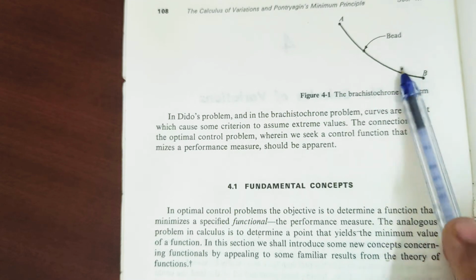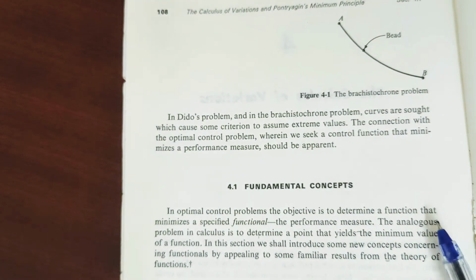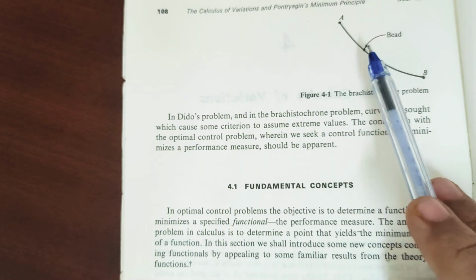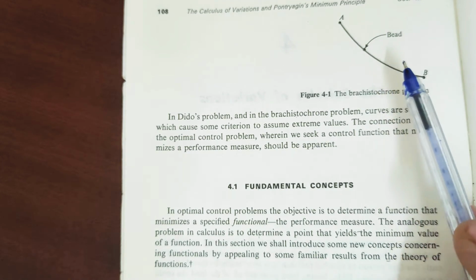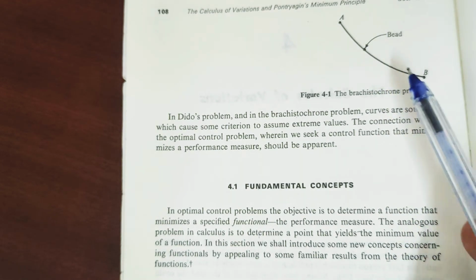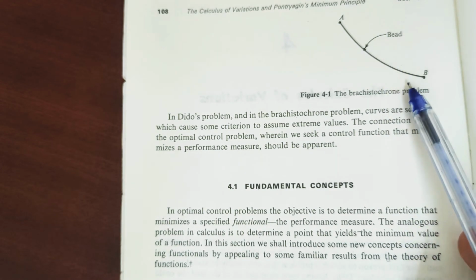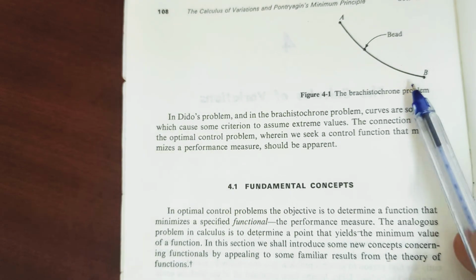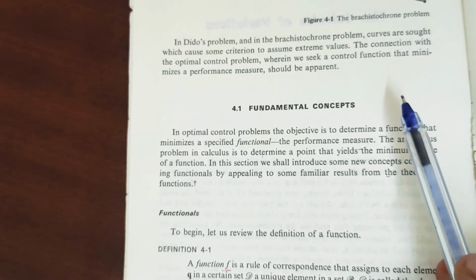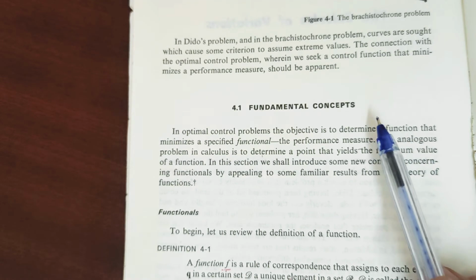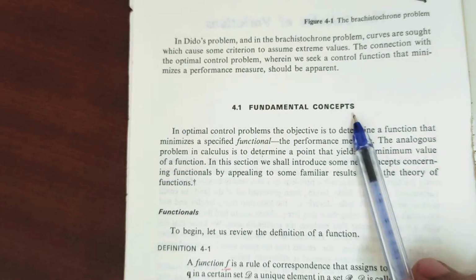So we have to select the path by using the calculus of variations theorem. That is the connection with the optimal control problem. We seek the control function that minimizes the performance measure we have to consider. First we have to see some definitions, some important terms, that is, the fundamental concepts.